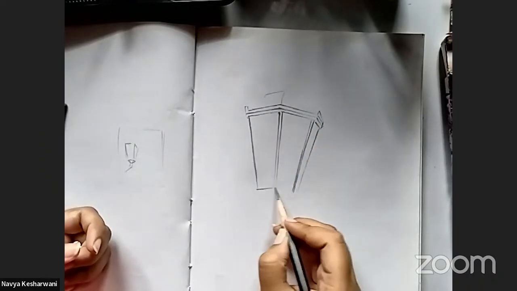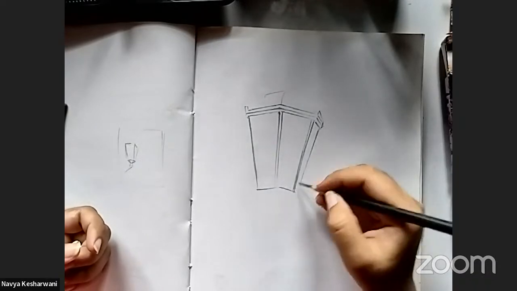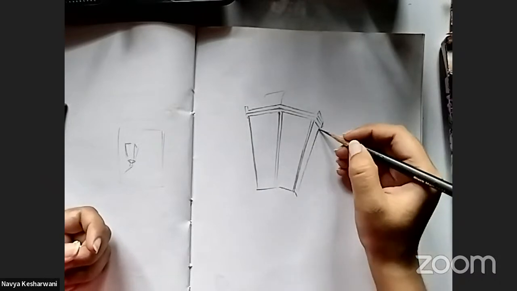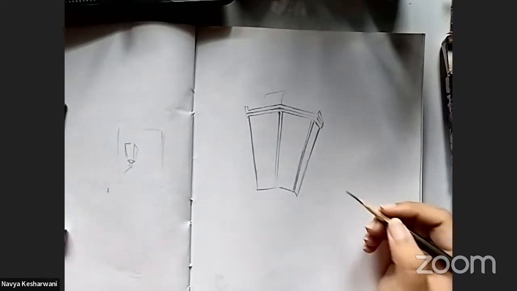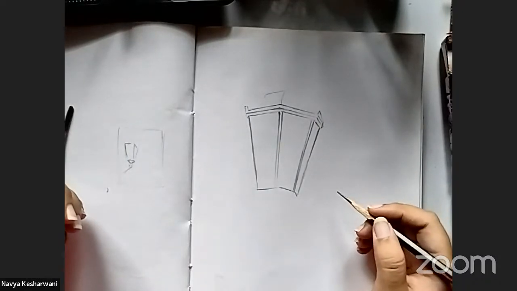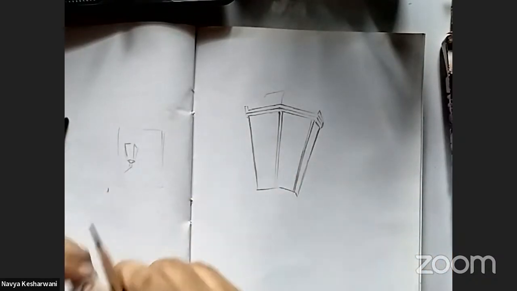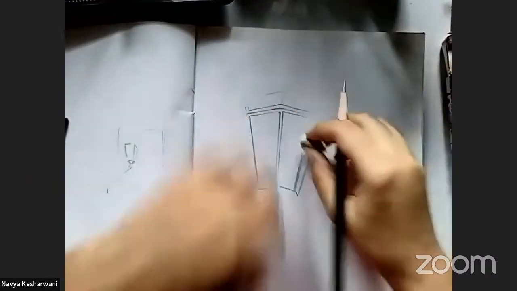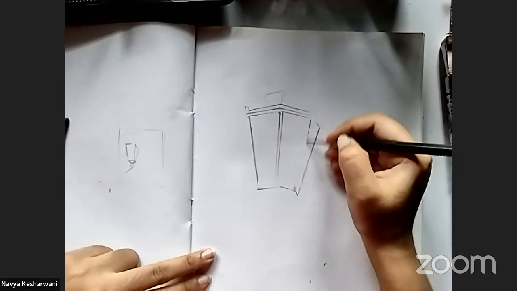And again, we have this platform over here, this platform over here. Now, even this line needs to be a little bit tamed.